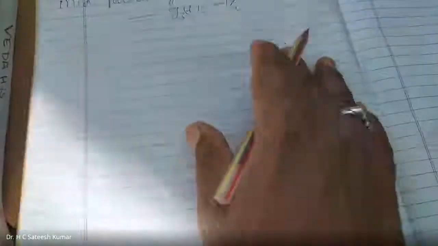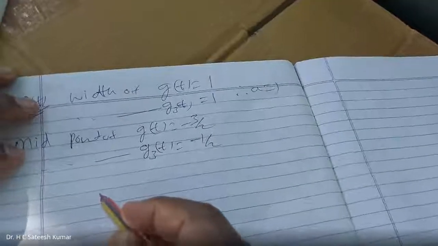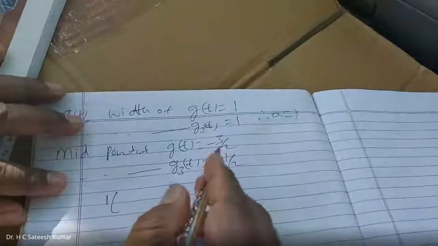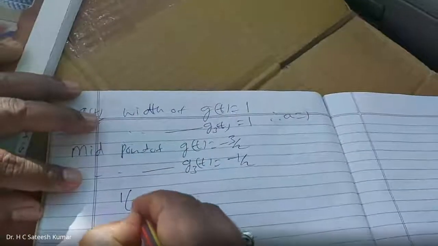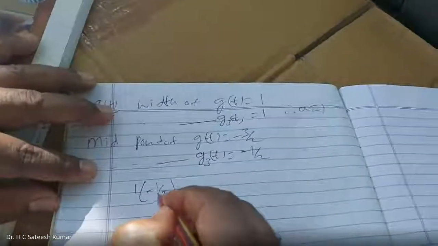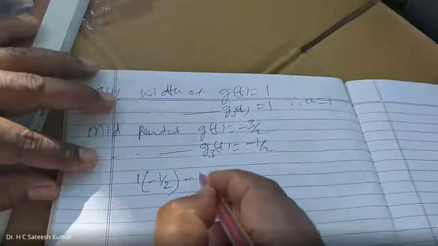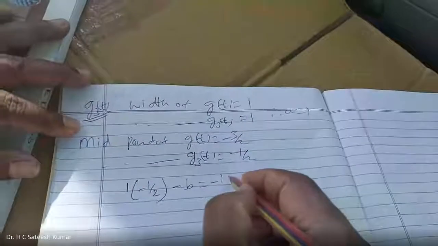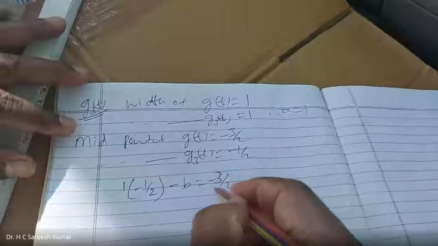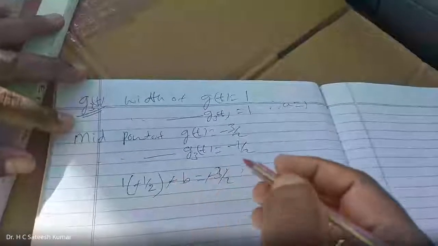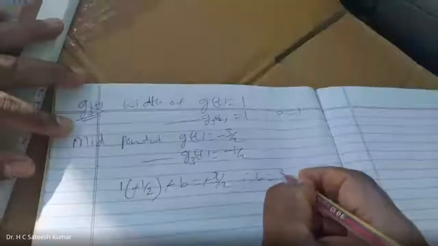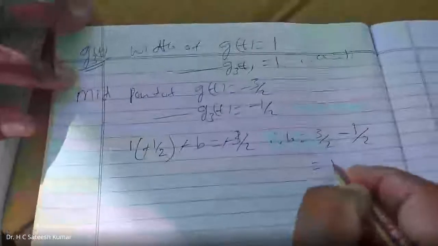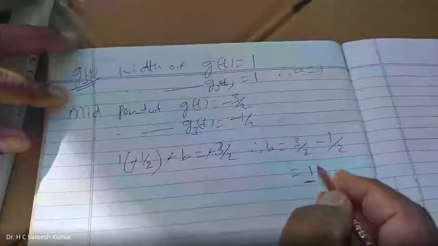Okay, right. So therefore, a1 t is where you wanted to shift. I wanted to shift the center point to be at minus half. So a t minus b is equal to, from minus 3 by 2, multiplied by the minus sign. Therefore, b is equal to 3 by 2 minus half, which is 1.